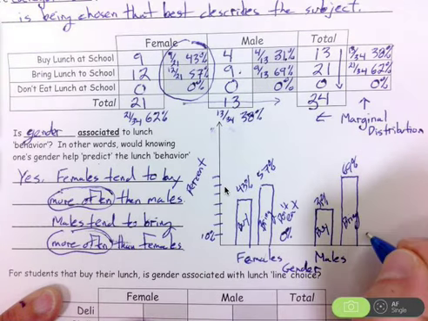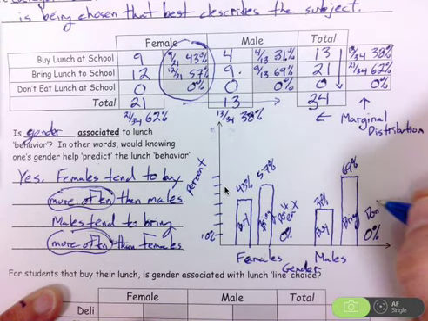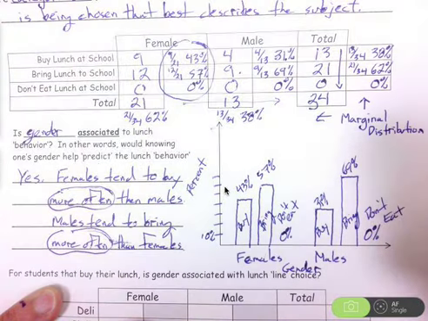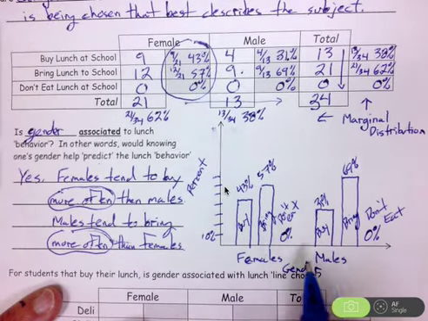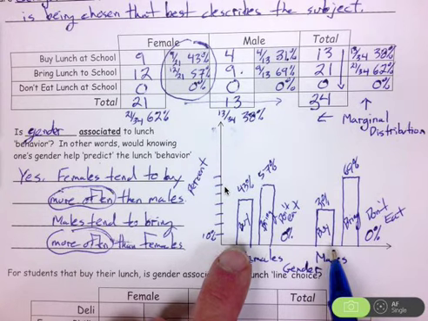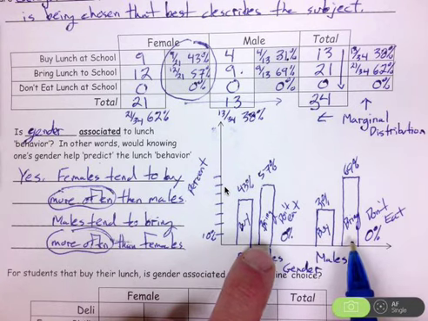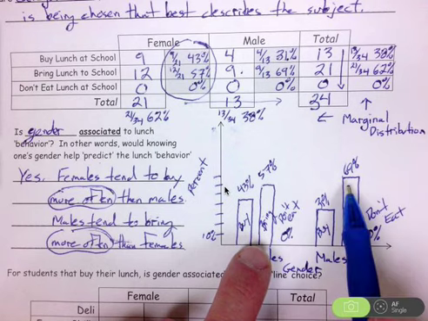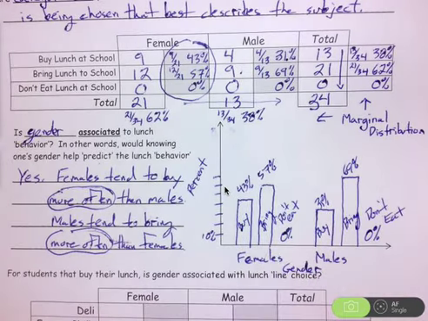And then again, like for the females, 0% don't eat. So all I've done here is make a graph that takes the same data from the table and organizes it. So I can see here comparing the genders, the bar for buying is higher for females than for males, 43% compared to 31%. And the bar for bringing is higher for males than for females, 69% compared to 57%.